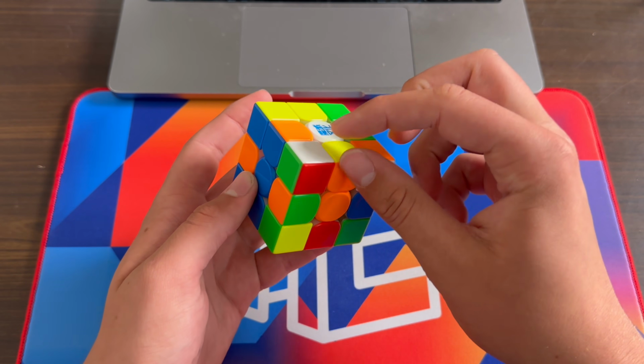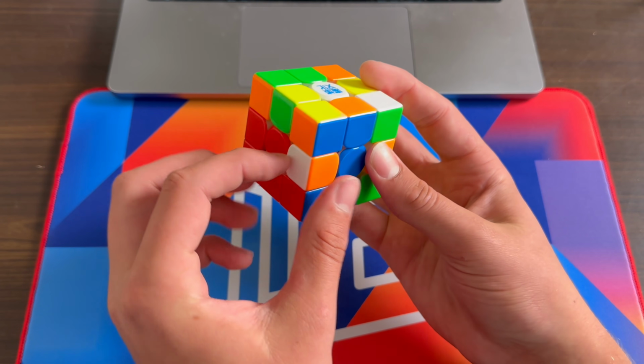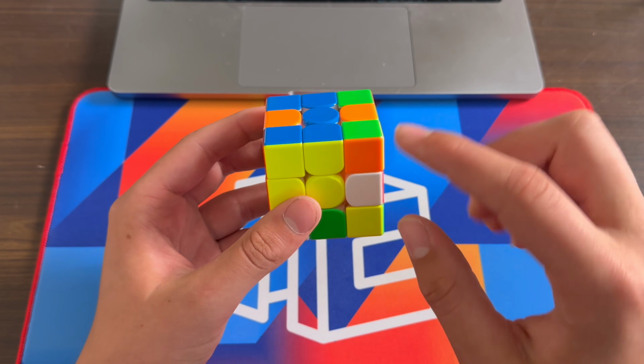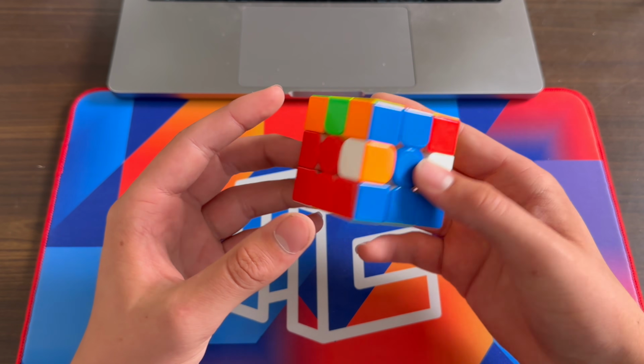Now when you insert the orange and then insert the green, when you do an L2, it moves the edge right here, which will finish off the X cross. But he does something even cooler. So you're from yellow front, right? So he does kind of like a wide R and then an R move right there.